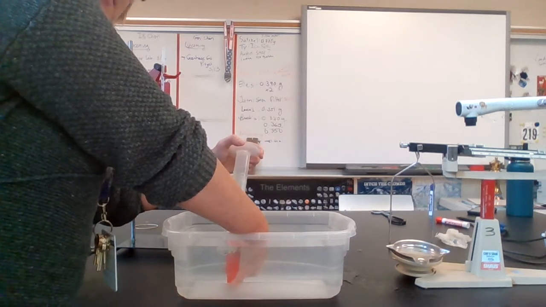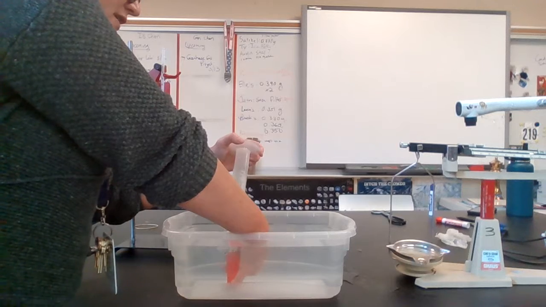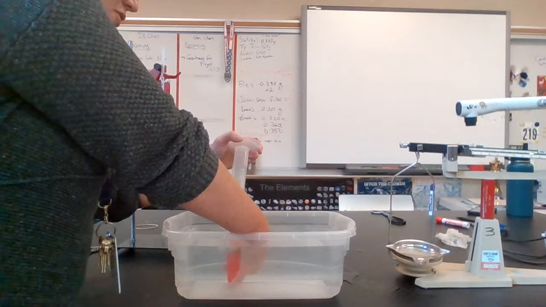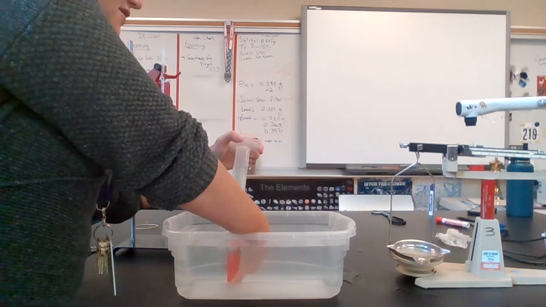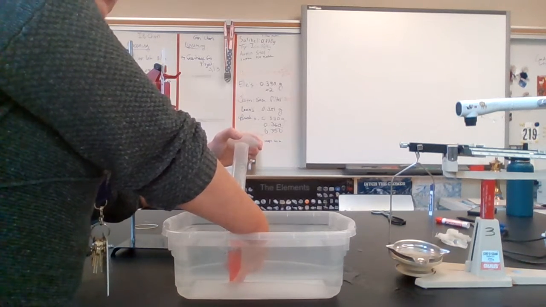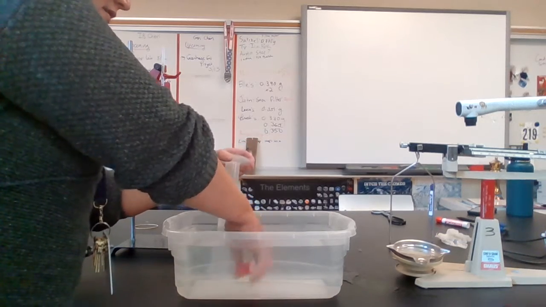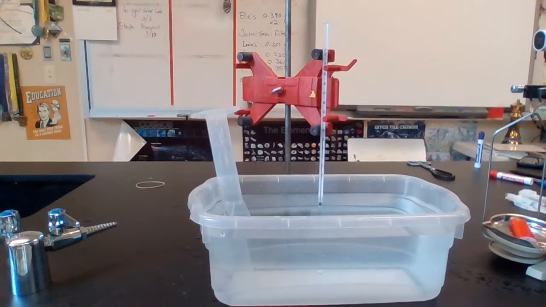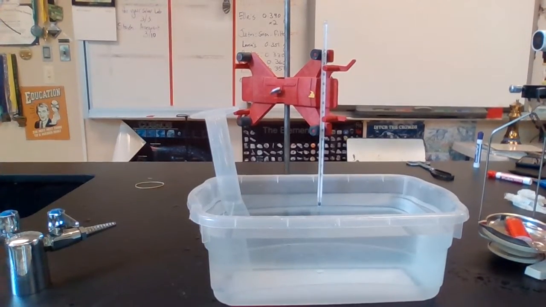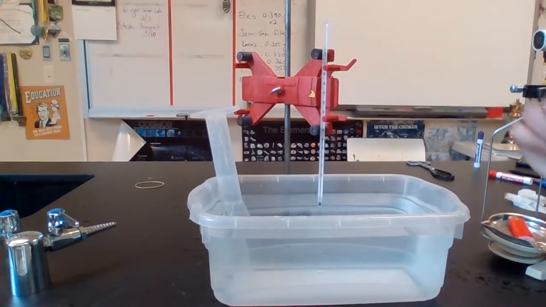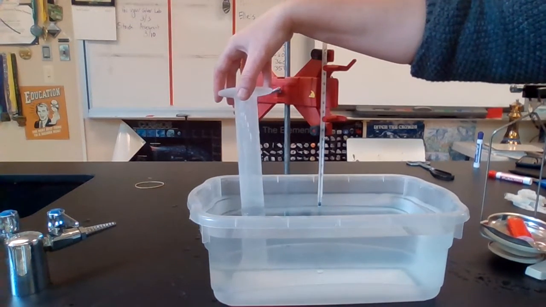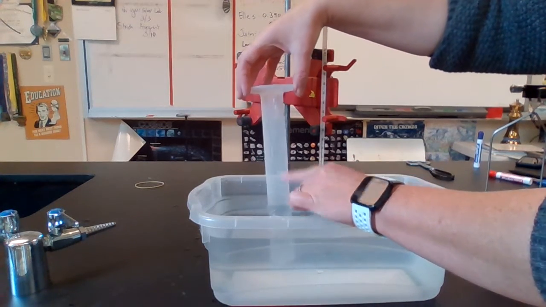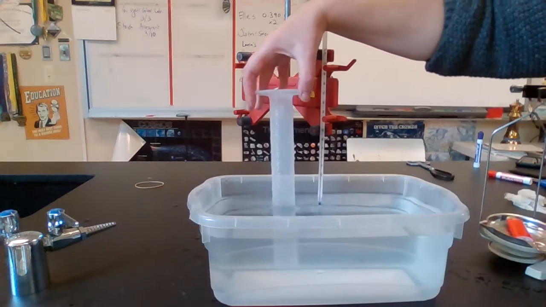If you zoom in, you might be able to see the bubbles a little bit. I'm going to pause the video so you don't have to wait so long, but just know that the butane gas is pushing the water out of the graduated cylinder. Okay, so it's been 5 minutes. I've collected all of my gas. I hope you can see. I don't want to lift this above the lip of the tub, but there's the water level right there. And all of this is butane gas.